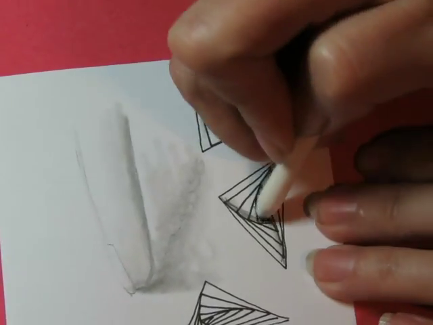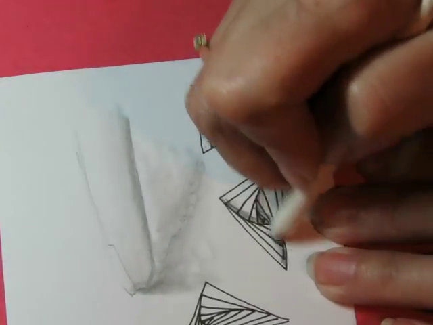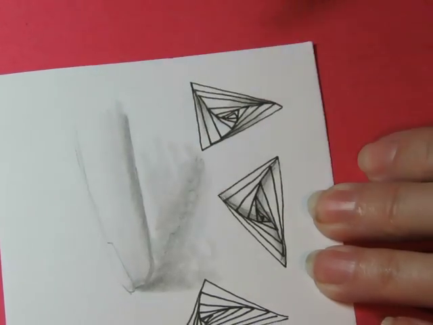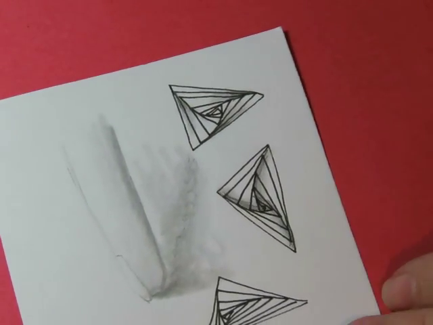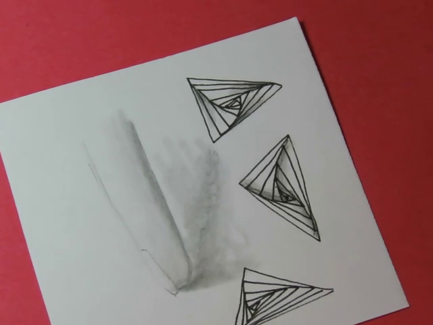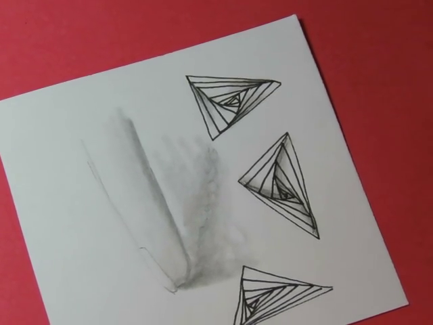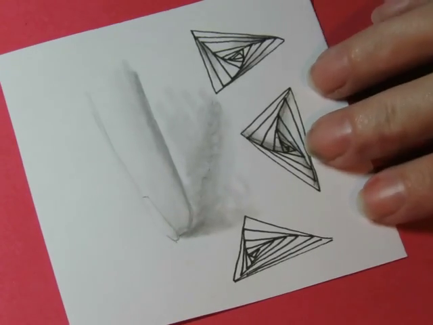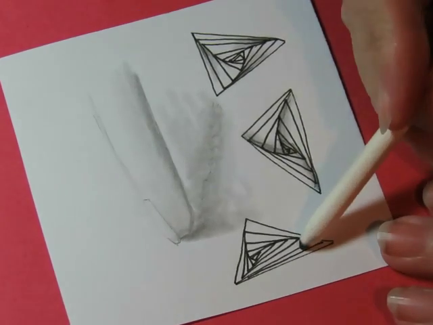They're both shaded fine, but they look different, shaded differently. Can you really tell? I don't know if you can really tell a difference, but see, that one's flat.